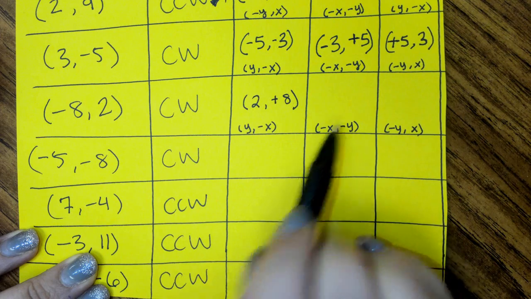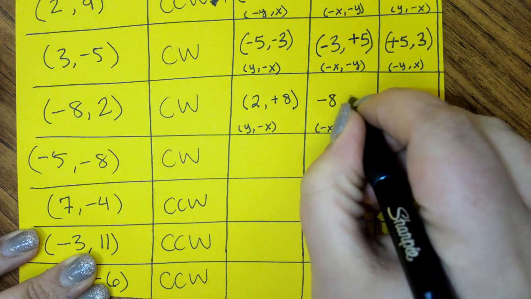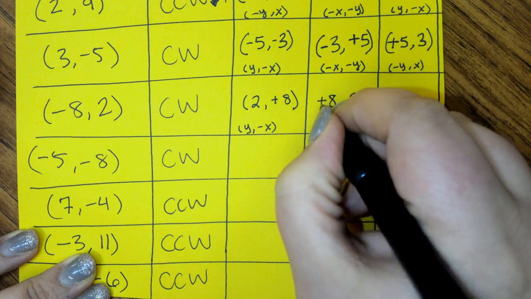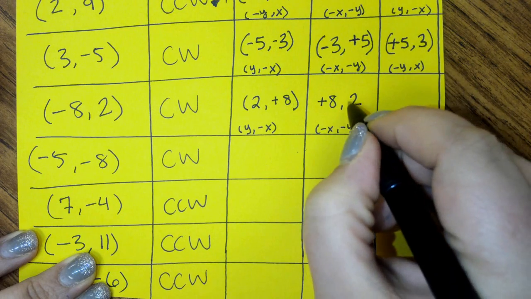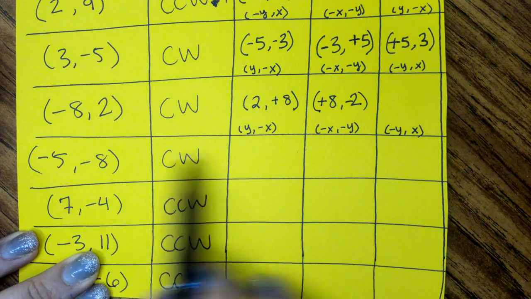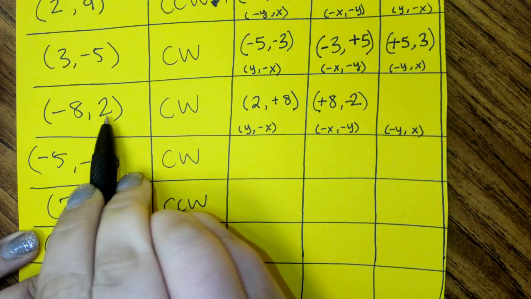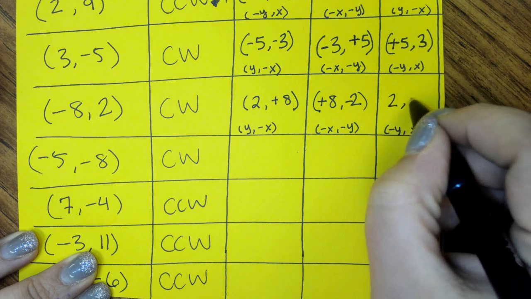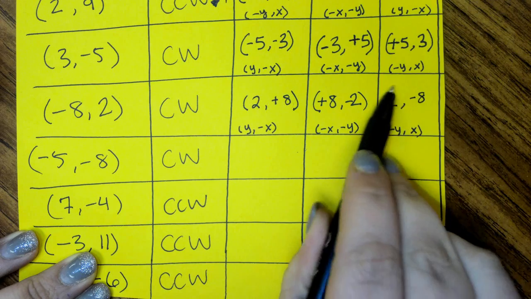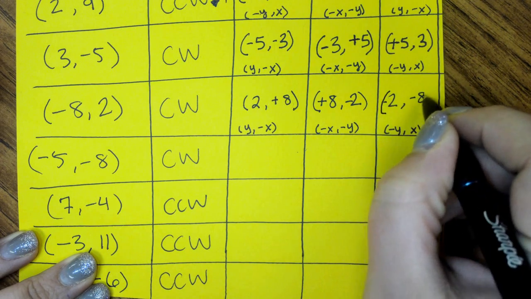Opposite x, opposite y, they stay in the same order. So -8, 2. Make both of them opposite. Instead of a -8, +8. Instead of a +2, -2. We've got an opposite y, x, so switch the order from -8, 2 to 2, -8. Make the new first thing opposite. So instead of +2, we have -2.